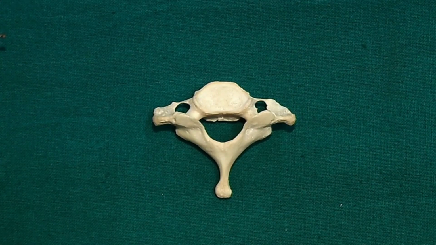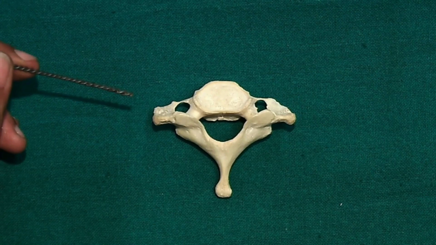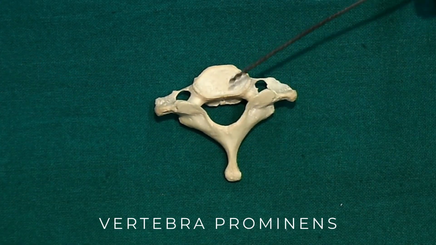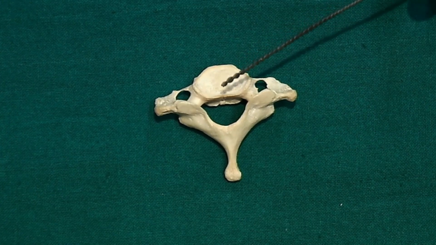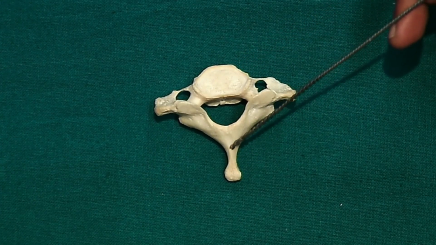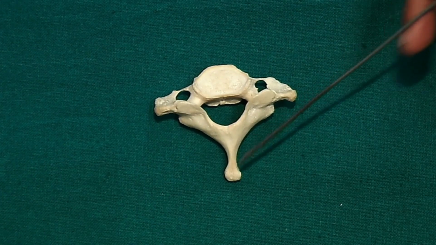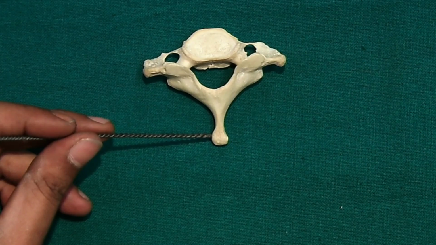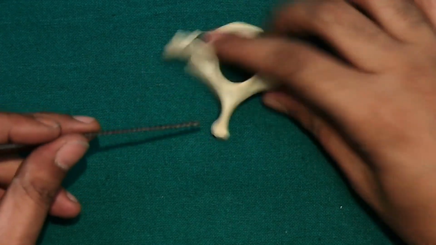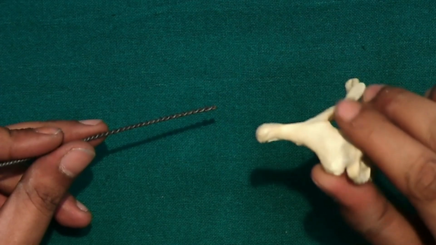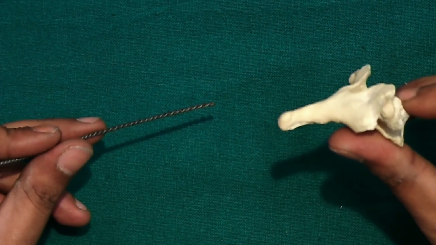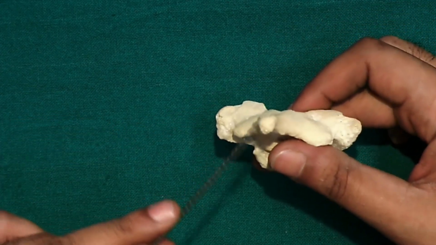Now moving on to the third and final atypical vertebra, the seventh cervical vertebra. It is also known as the vertebra prominens because of its characteristic long spine. The tip of the spine can be felt on the skin at the lower end of the nuchal furrow. So this spine is thick, long, and if we see laterally, it is nearly horizontal, and it ends in a tubercle.